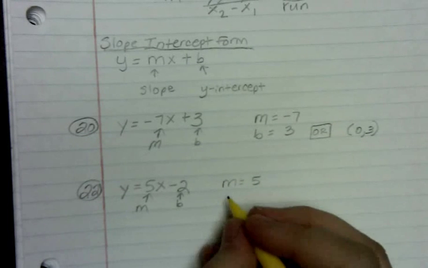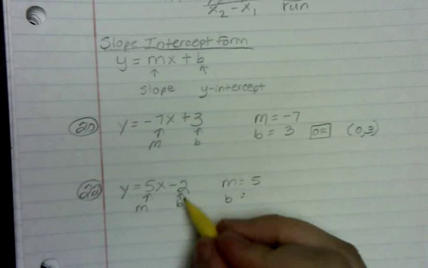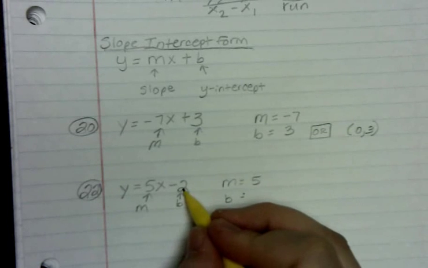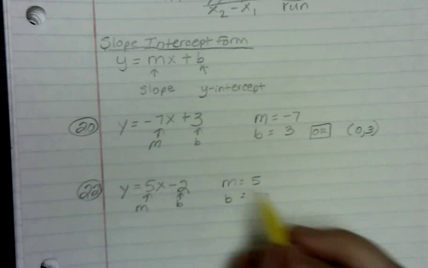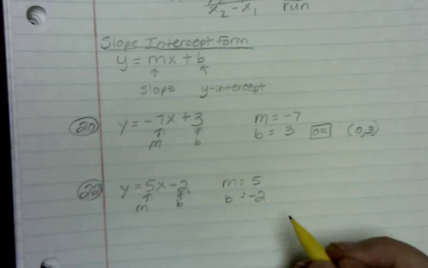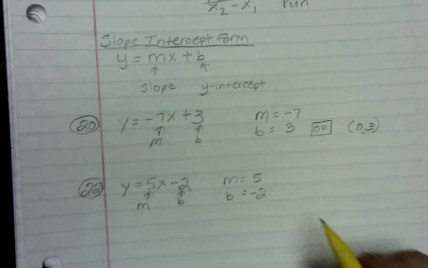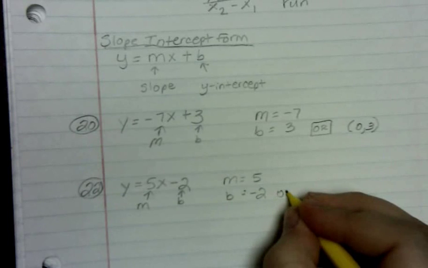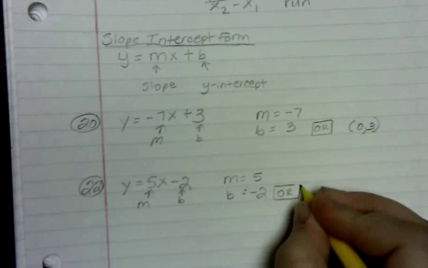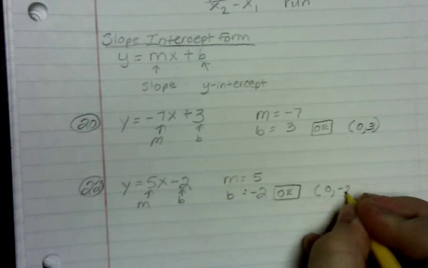That's not any change. But with your b, you've got to be careful because it is a 2, but you have a negative sign in front, so that actually makes it a negative 2. Be careful because the numbers 2 and negative 2 are completely different. Okay, and remember, if you were looking at answers that may be in the book, they would have been written as 0, negative 2.